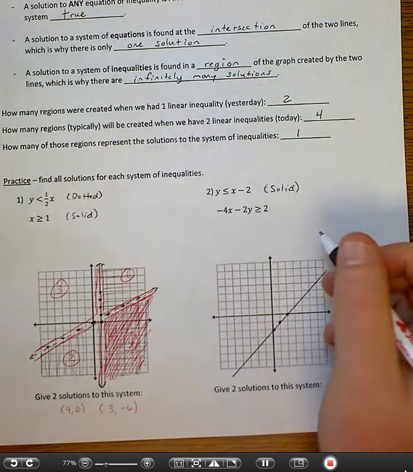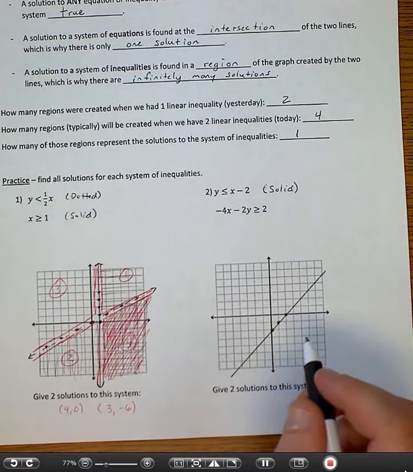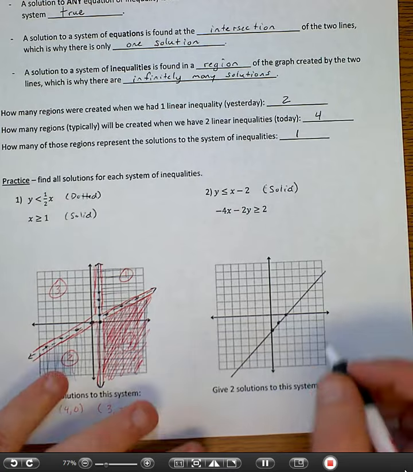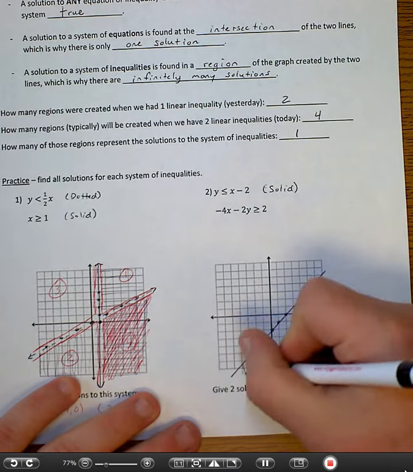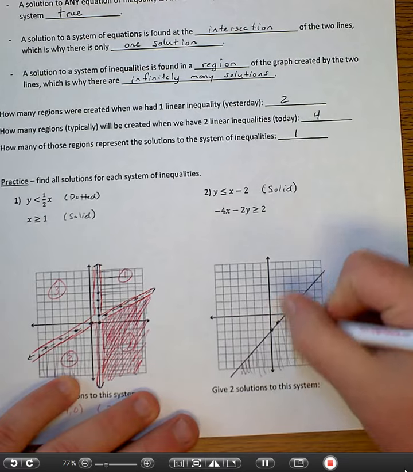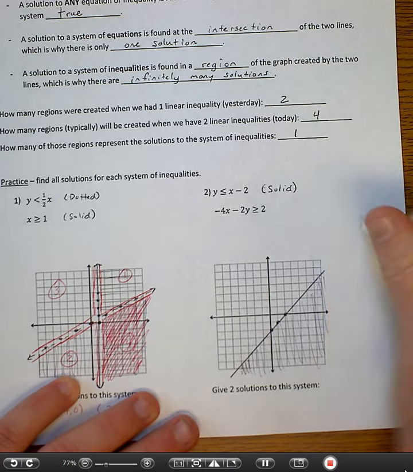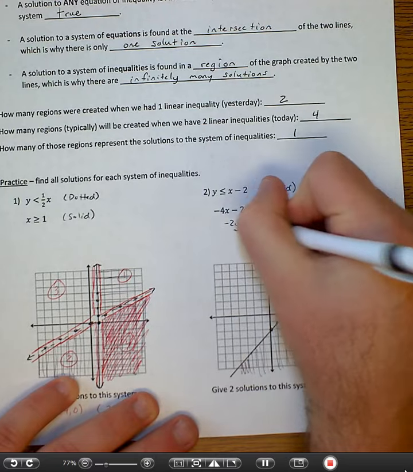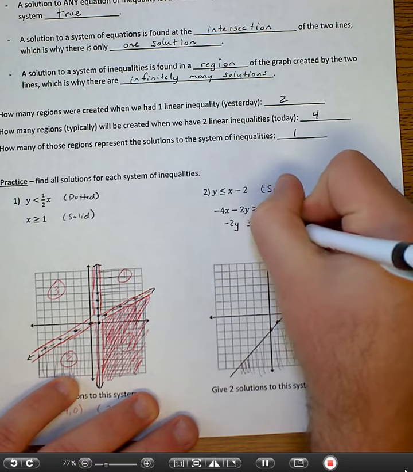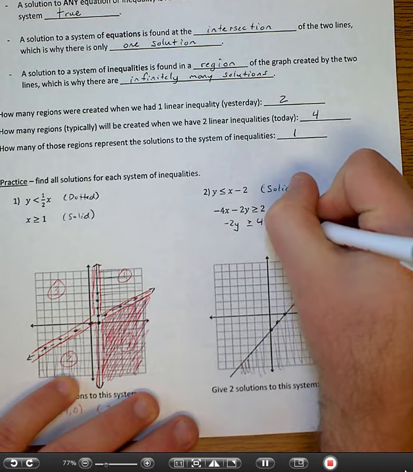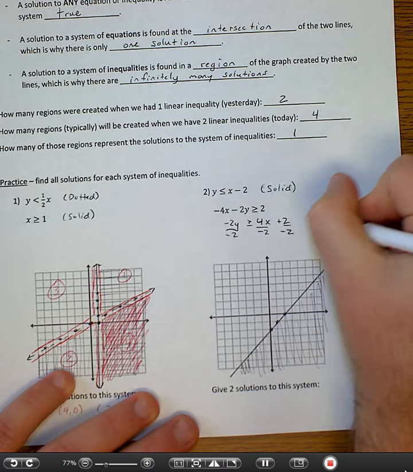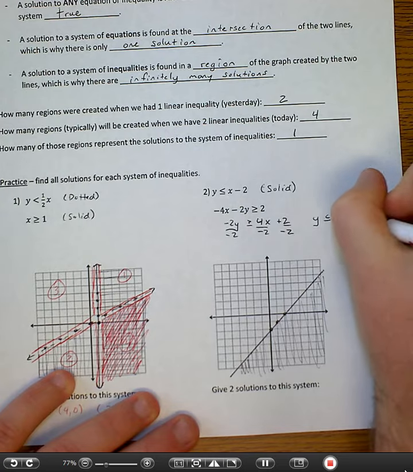If you try to graph both and then shade, you're going to get confused. It happens all the time. But this one's shade south, so I'm going to shade below lightly. I'm going to move stuff around here. I'm going to add 4x, so negative 2y is greater than or equal to positive 4x plus 2. Then we're going to divide by negative 2, which flips the sign. So less than or equal to negative 2x minus 1.